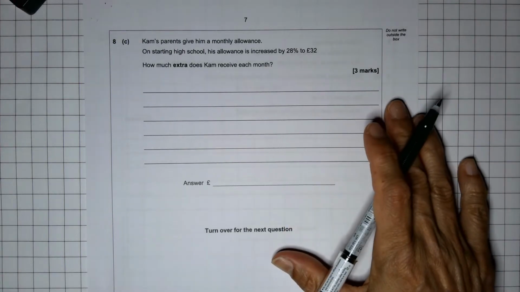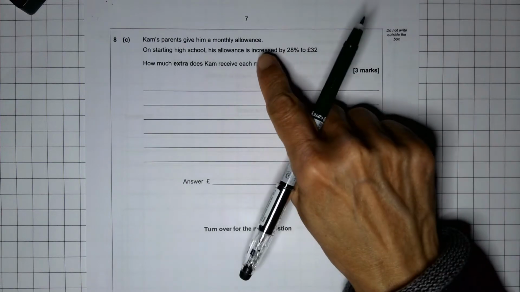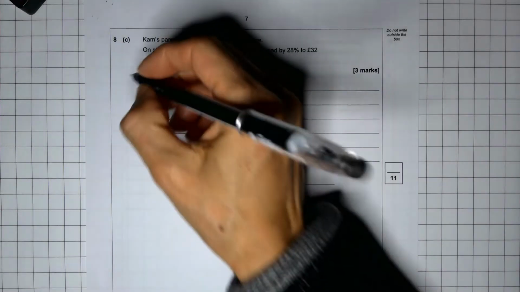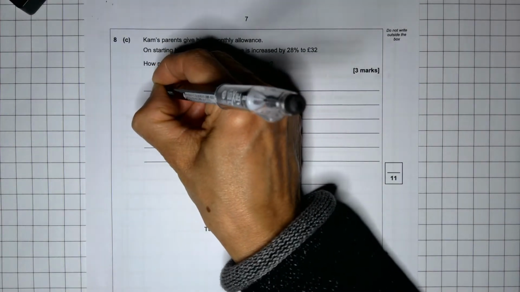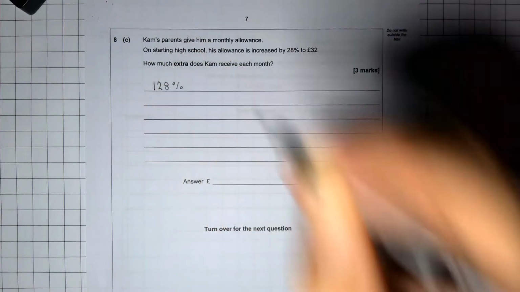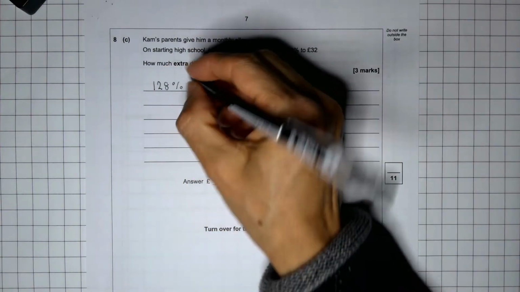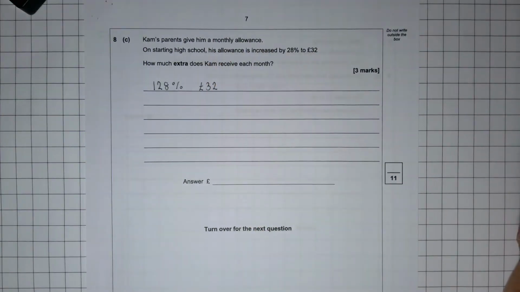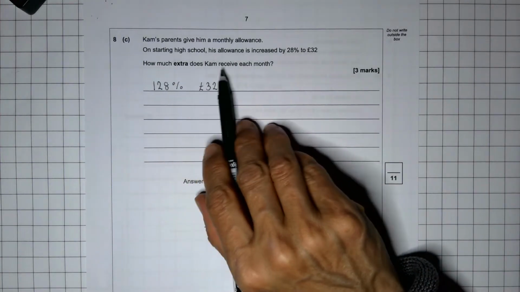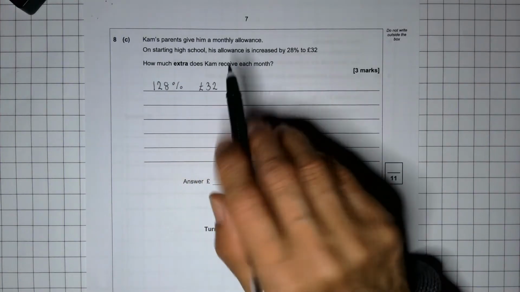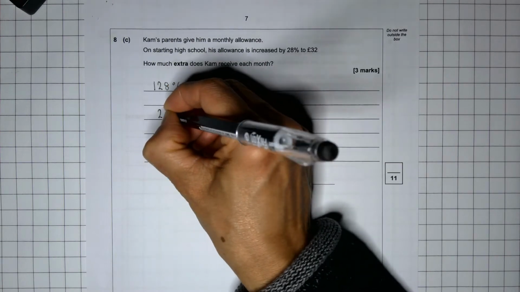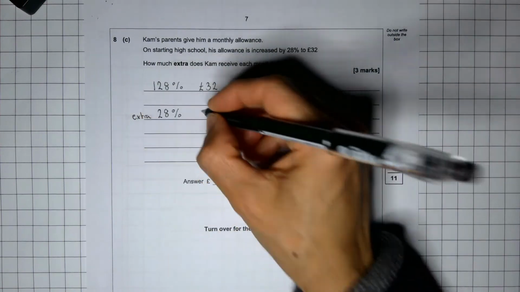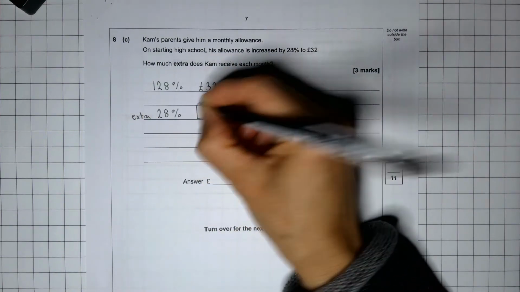One method is to write out what we know. And this has increased. Now it's gone up. It started off with 100% and it's gone up another 28%. So at the moment, he is getting 128%, and that is the same as £32. And they're asking us how much extra does he receive each month compared to what he did before. Well, before he used to get 100%, and so the extra bit is what was extra, and so the question is, what is that amount?